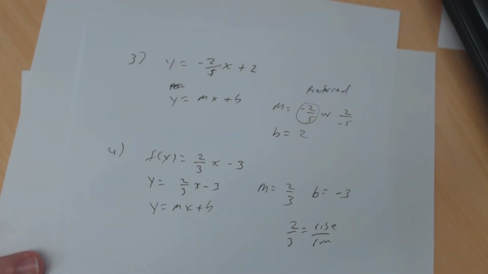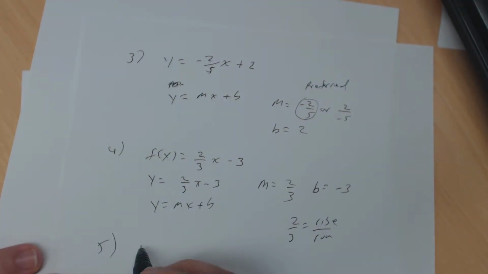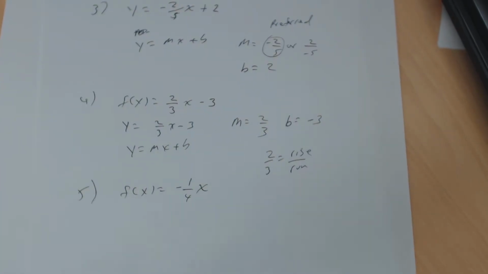All right, and then let's look at this one. Suppose you had number 5. Suppose you had f of x equals negative 1/4 x. Suppose that's all you had. Okay.